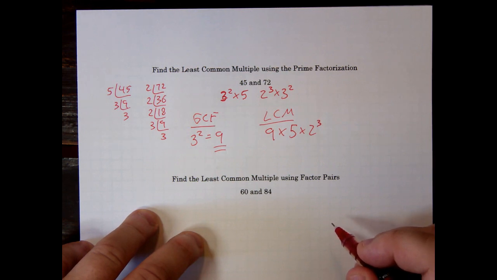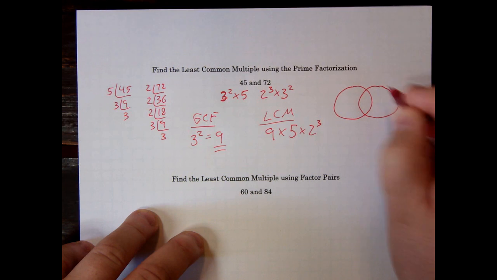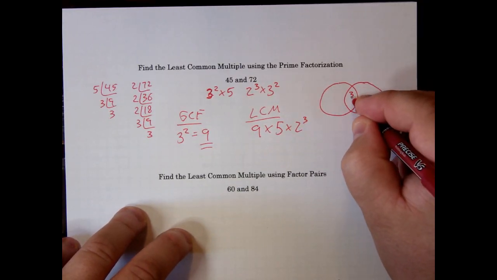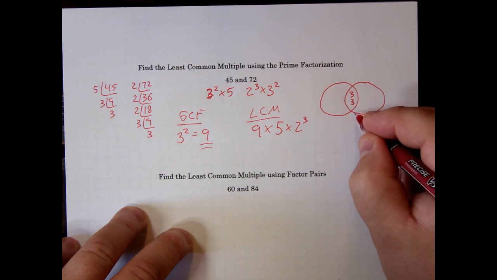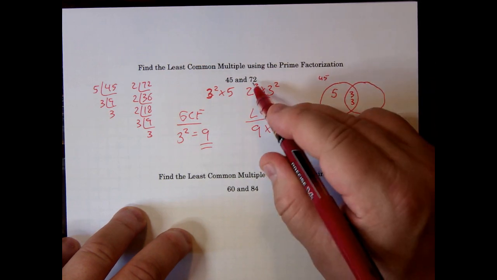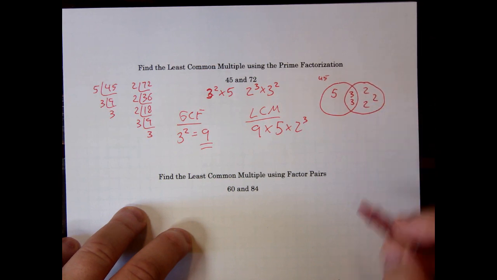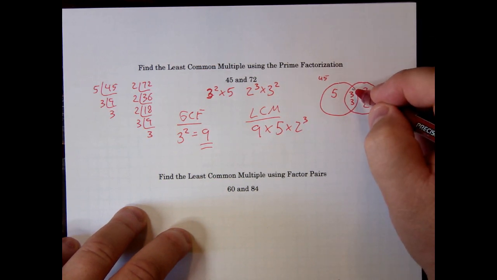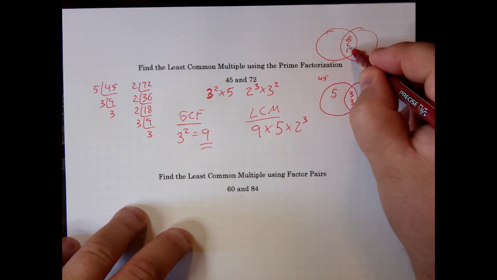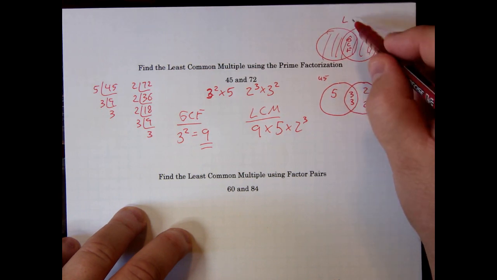Again, if you think about that in the Venn diagram sense, you had the 2 3's that they have in common. The 45 also needs a 5, and the 72 needs 3 2's. Well, this is the Venn diagram, right? Greatest common factor is here, and then the whole thing would be the least common multiple.